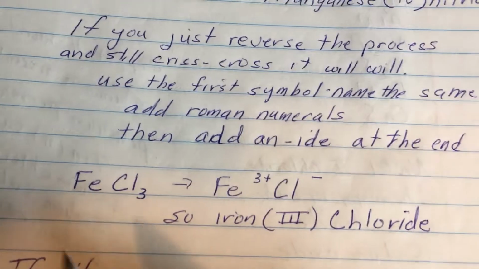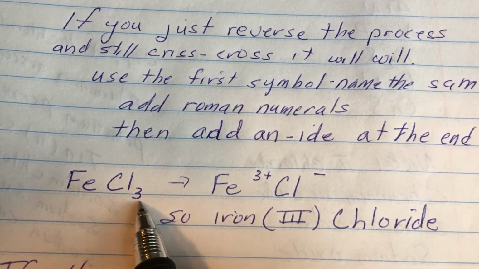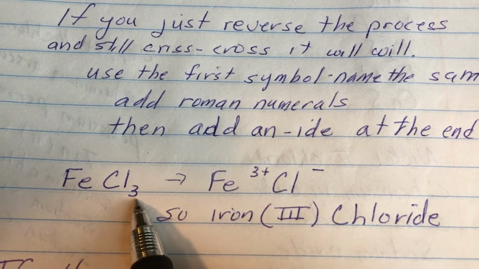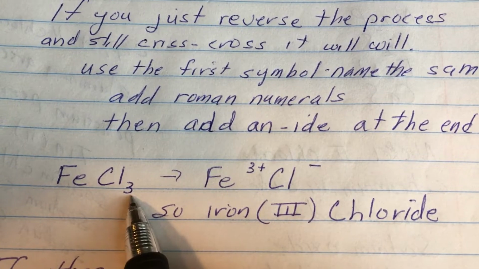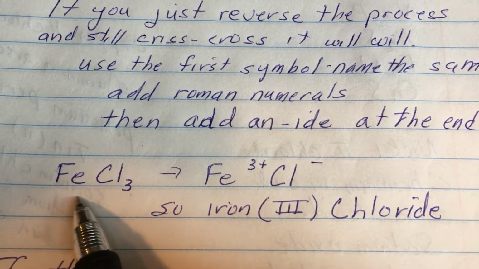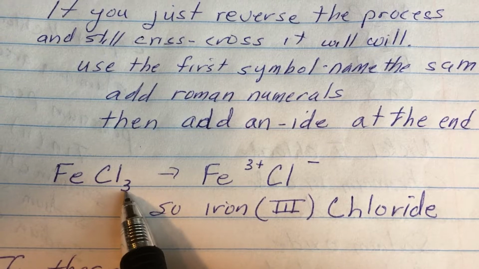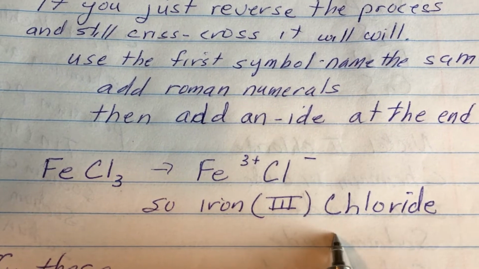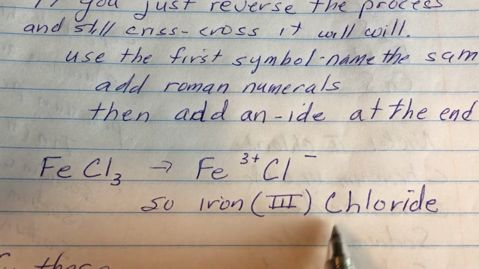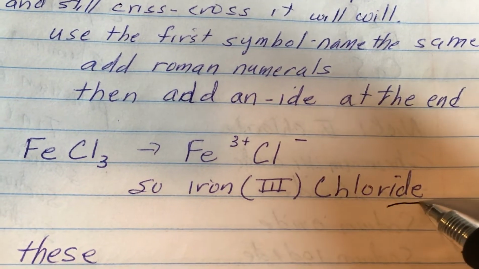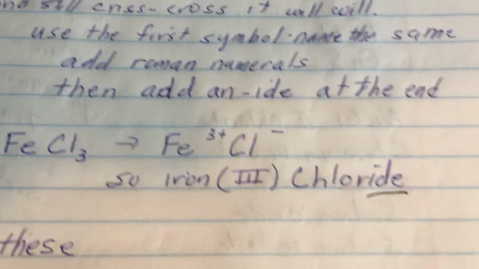So let's try this one. Oh, I'm looking here. I see a 3 over here. So that tells me this is iron, just use the regular name, (III) chloride. Remember, everyone ends in an "ide." Now, try these.